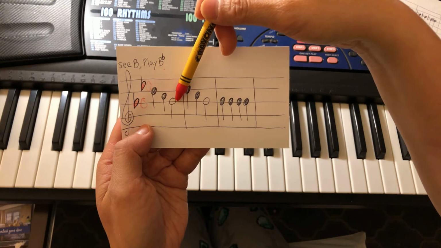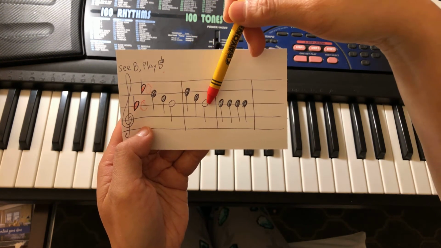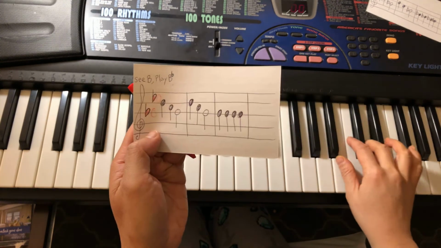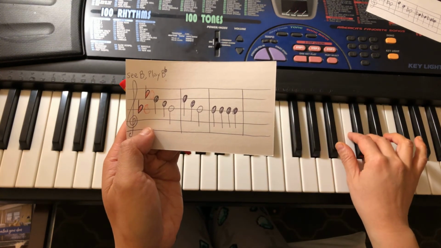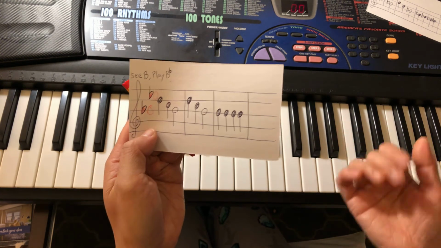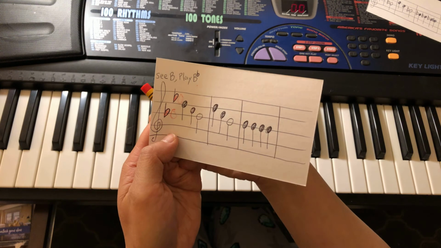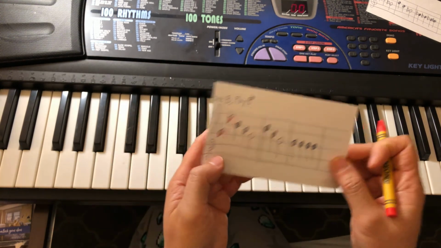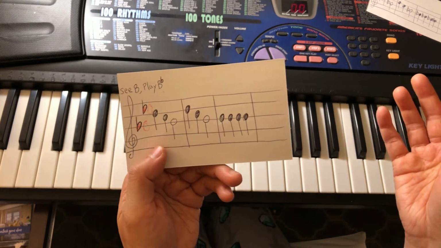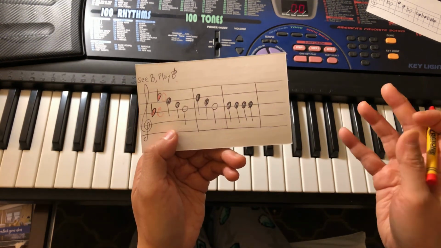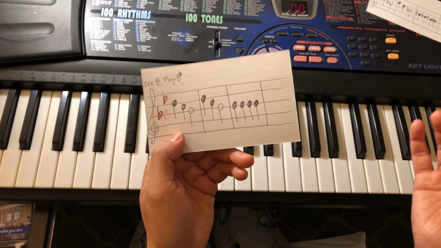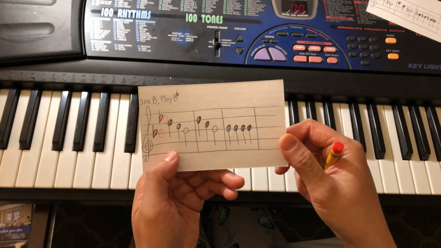So now you read the music this way. D, C, B flat. D, C, B flat. B flat, B flat, B flat, B flat. And you play accordingly. So that's how you demystify the symbol and meanings of the flat signs, and you can even make your own flat signs like we just did in the first 2 minutes.